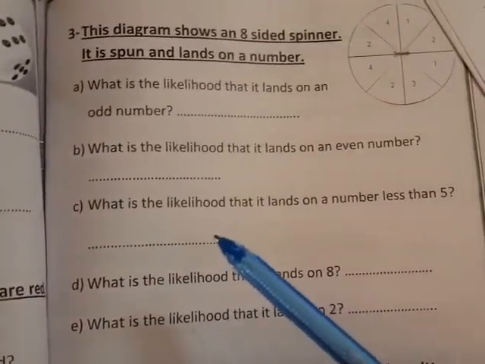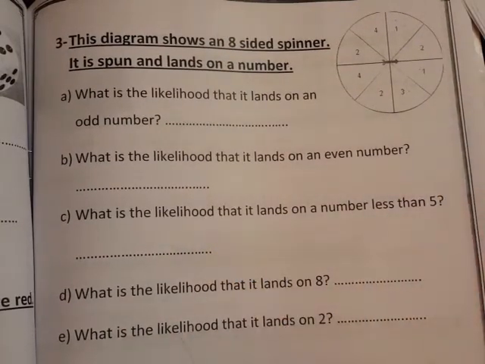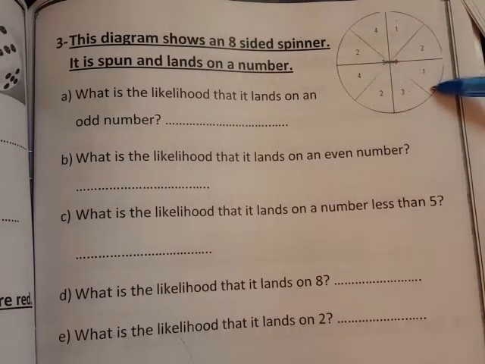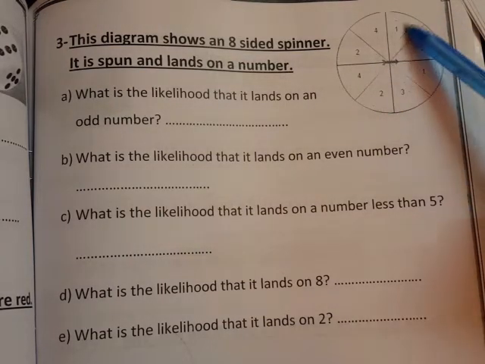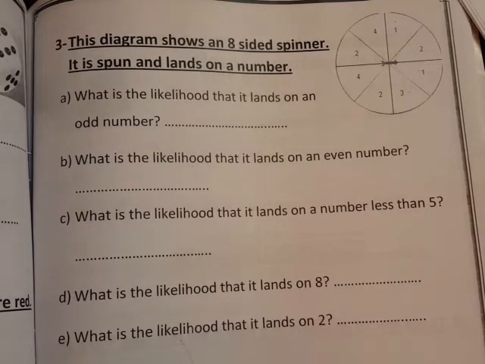Question C. What is the likelihood that it lands on a number less than 5? If you look at all the numbers you have here, 1, 2, 3, and 4, all of them are less than 5. Do I have the number 5 or a number that is more than 5? No, I don't. So all my numbers are counted here as less than 5. So I'm talking about 8 numbers out of the 8 numbers. It's all with me, so it is certain.